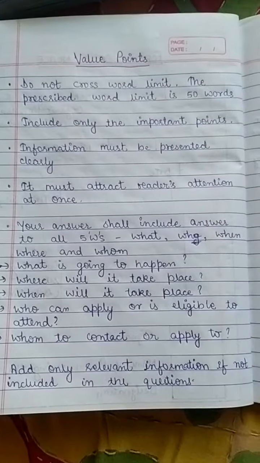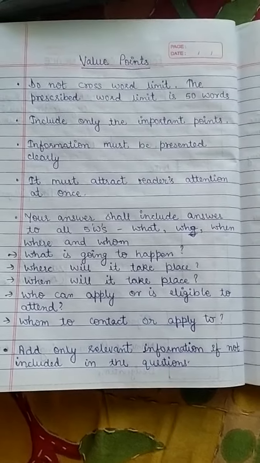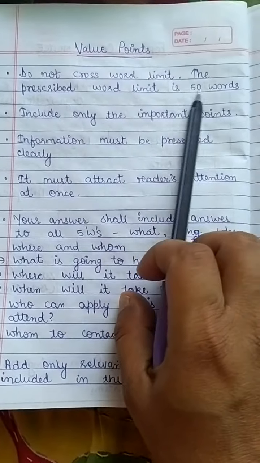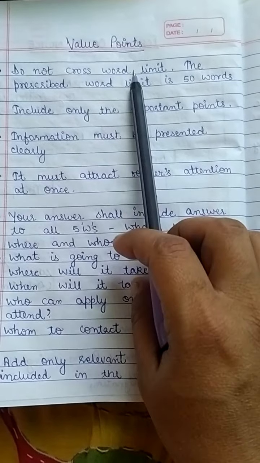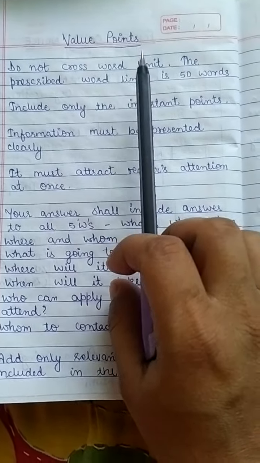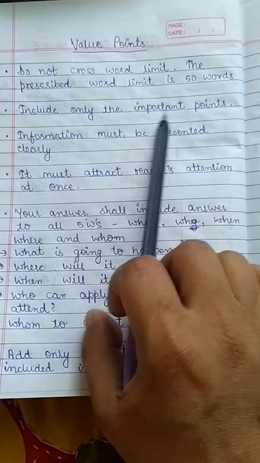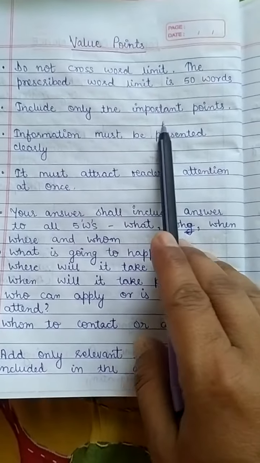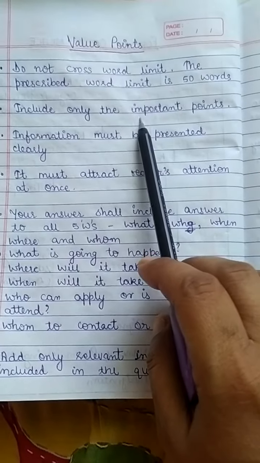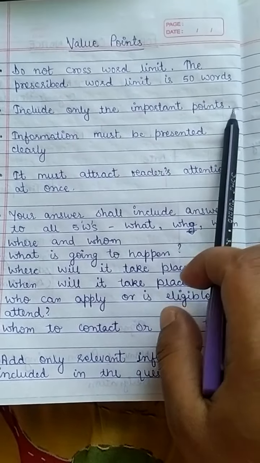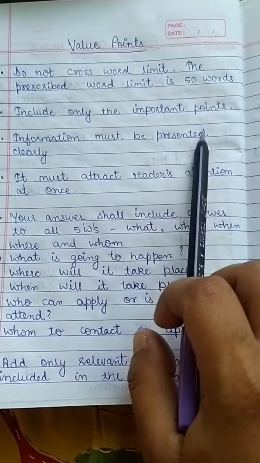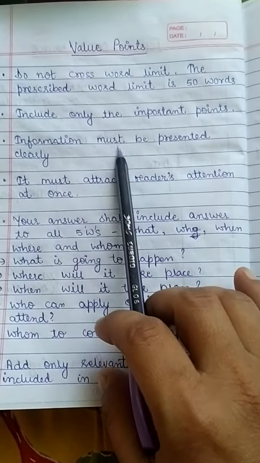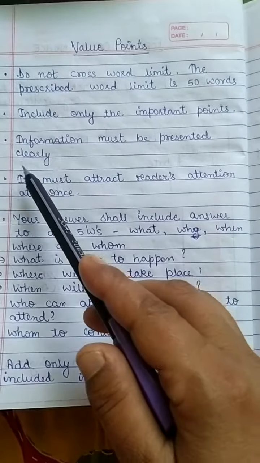Now there are some value points which we have to keep in mind while writing the notice. The first and the most important is, do not cross the word limit. The prescribed limit is 50 words. Notice should not be more than 50 words. Include only the important points. We do not have to write anything unnecessarily in that. We have to include the important points only. Information must be presented clearly. All the points, whatever we want to tell, should be clear.